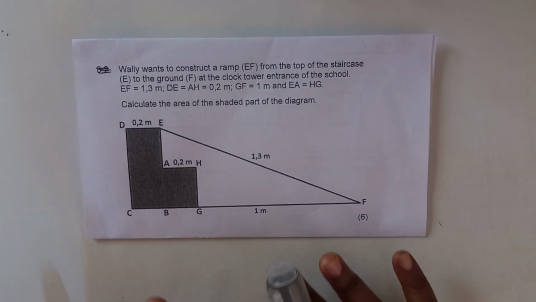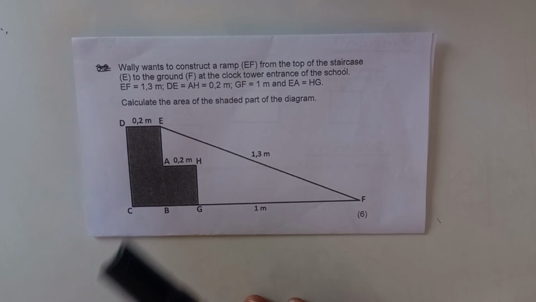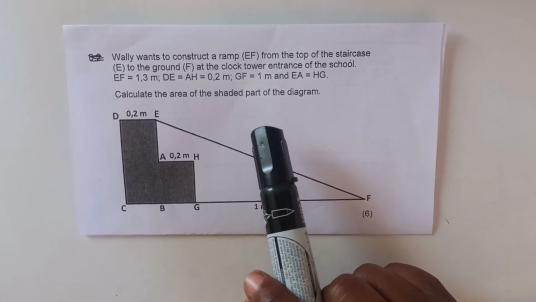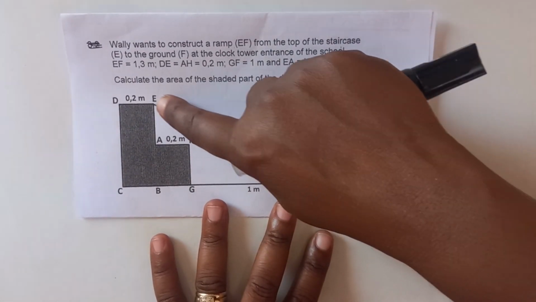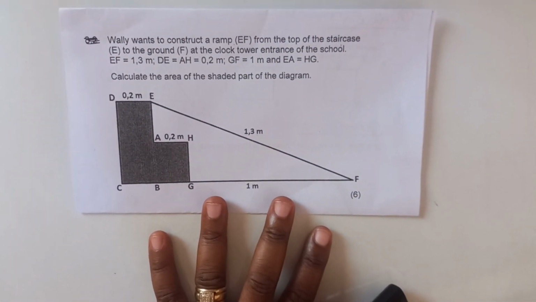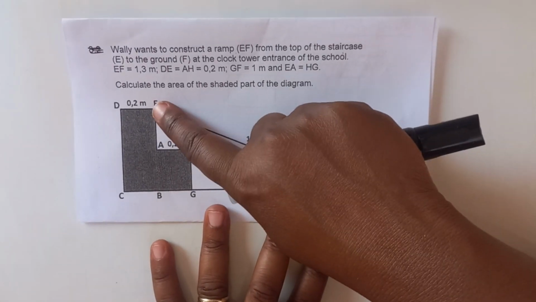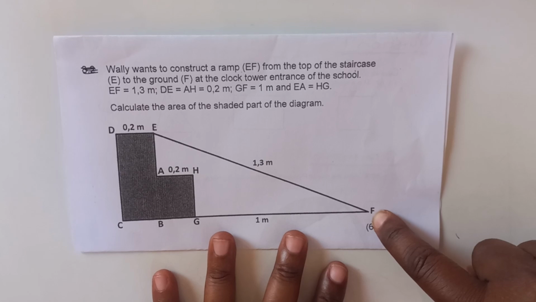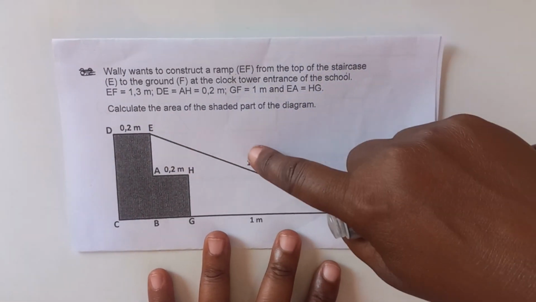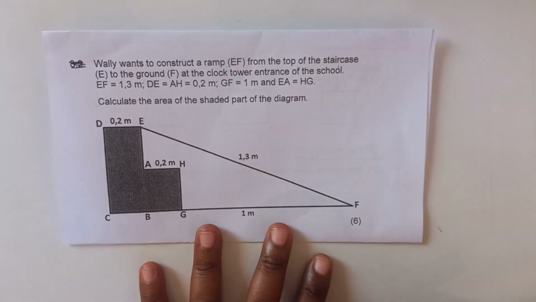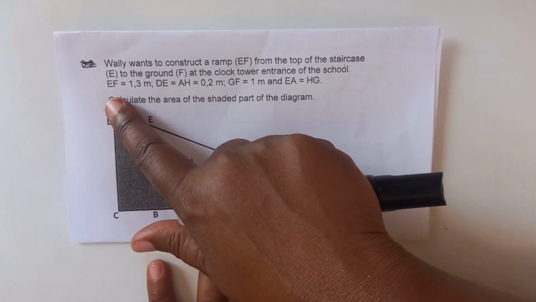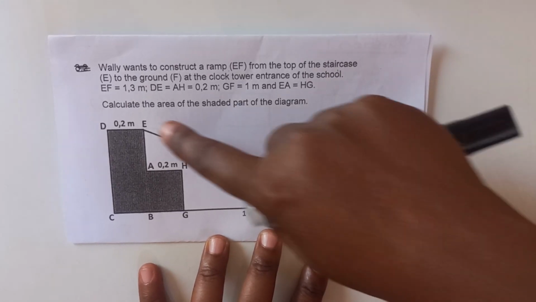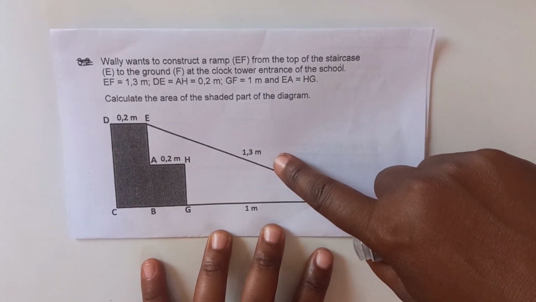So let's look at this one. It's done totally different from the first example. Here they say Wally wants to construct a ramp EF. So this is the ramp that he wants to construct, from the top of the staircase E, from there to the ground F, at the clock tower entrance of the school. So this ramp is 1.3 meters long. So here they are telling us that EF is equal to 1.3. So EF is the ramp, it's 1.3.